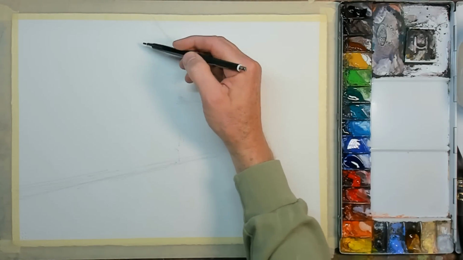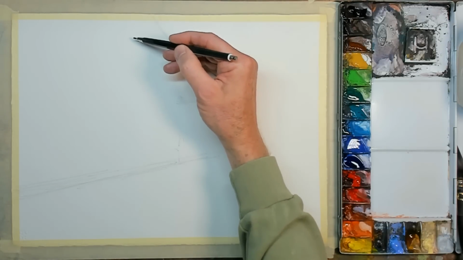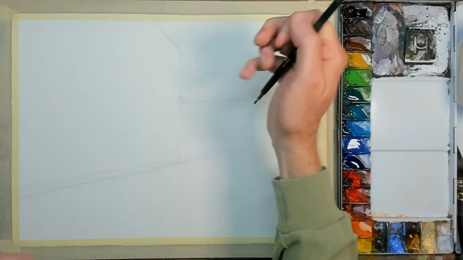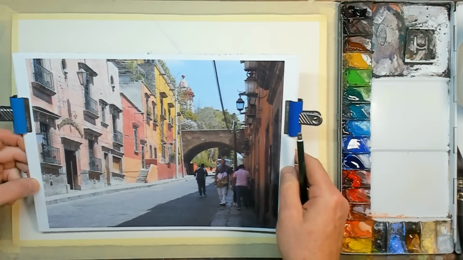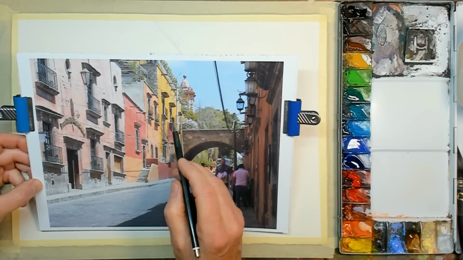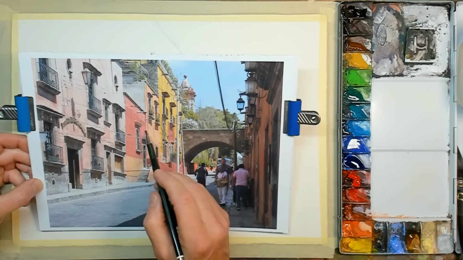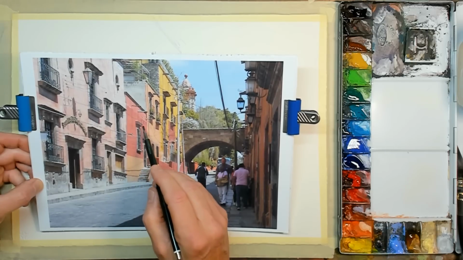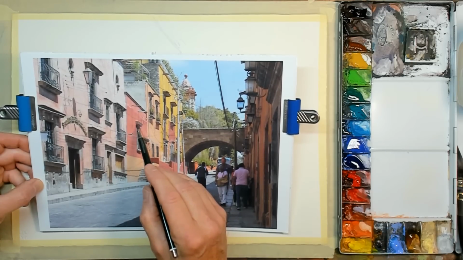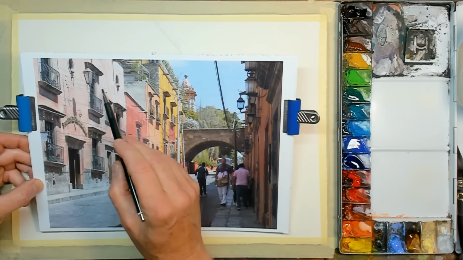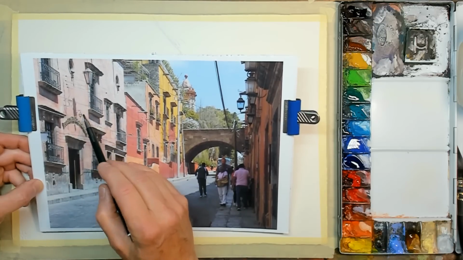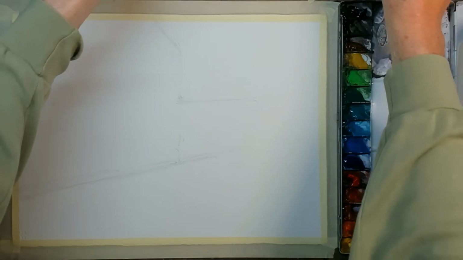So now the edges of these different buildings. It looks like there's four buildings. There's a yellowish one, more of a salmon, then this richer, warmer color here, and then we get to a more faded look with this light pink on that left-hand side.